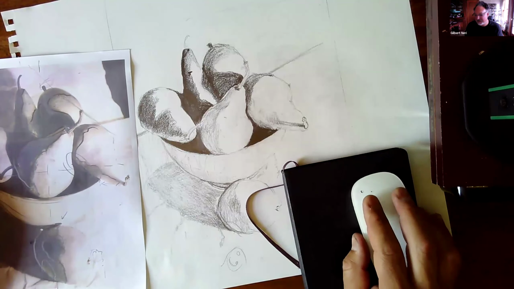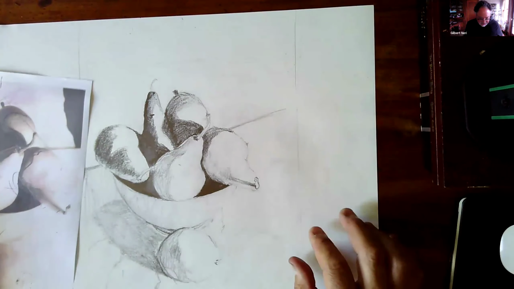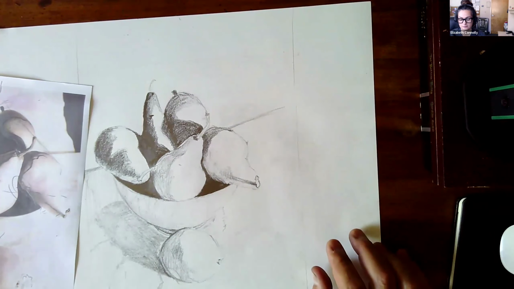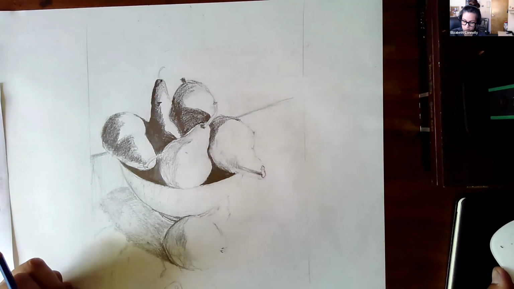Did any of those techniques help you out at all, Elizabeth, when you were working on trying to get it centered on the page? Yes, very much so. It did. Yeah, that looks great. It's coming along really nicely. Thank you.